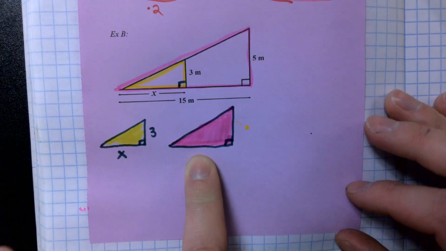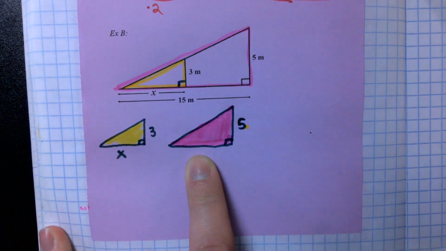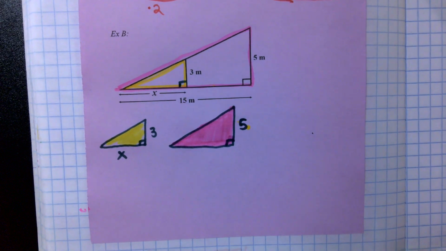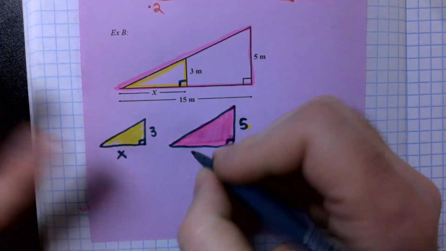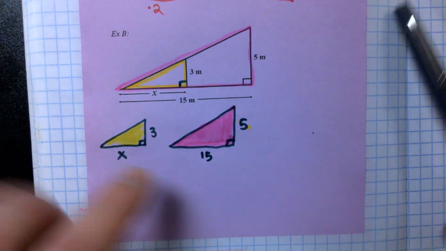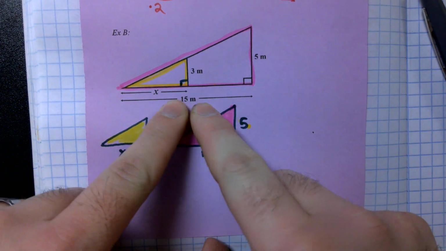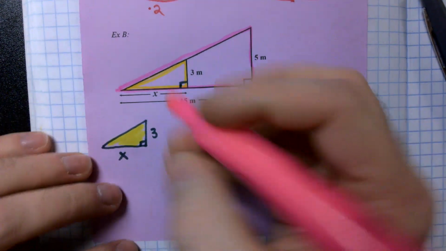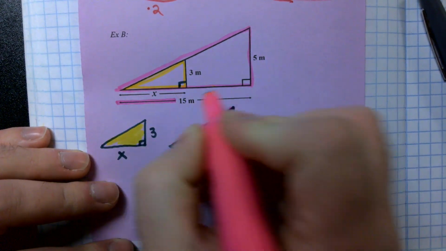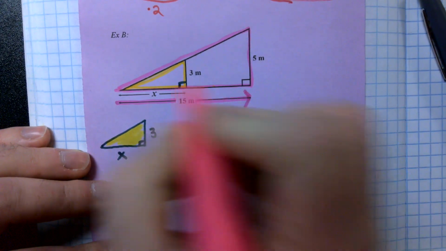How tall is it? 5 meters, thank you. And how long is the base? 15. So in this problem, we don't have to combine the bases because look, this 15 meters stretches all the way across the bottom of my big triangle.